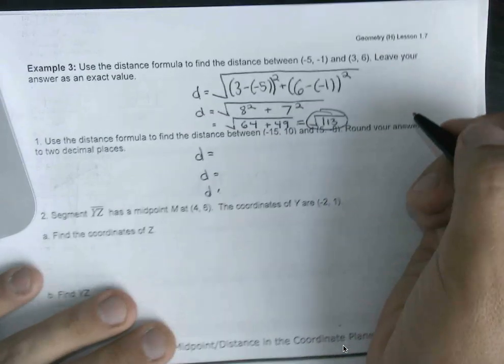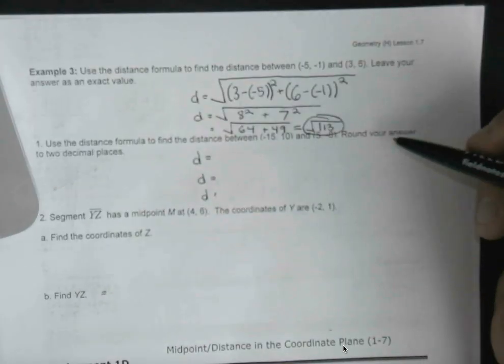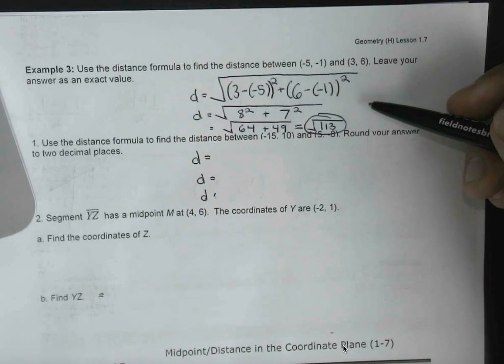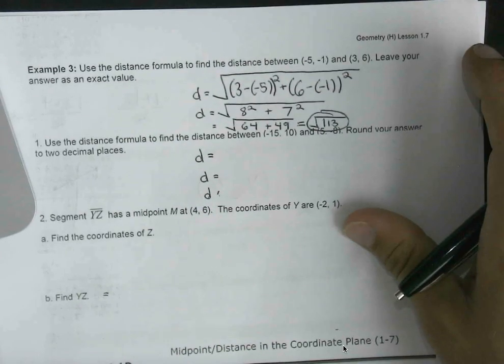And this problem says to leave it as the exact value, so leaving it as square root of 113 is just fine. That works. So we'll leave that.